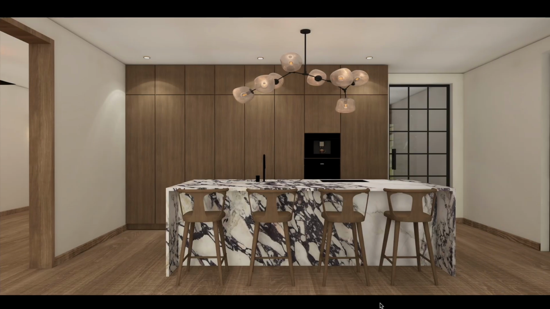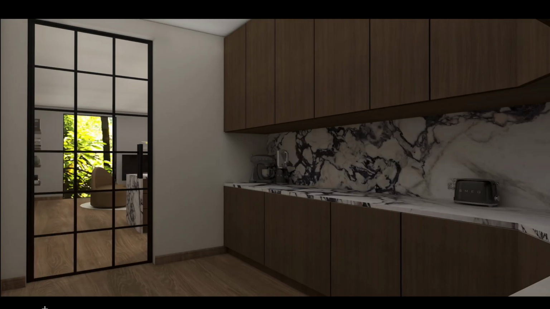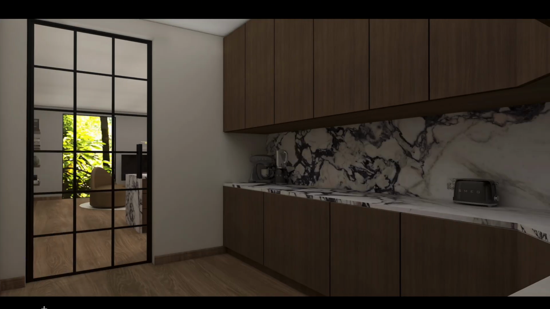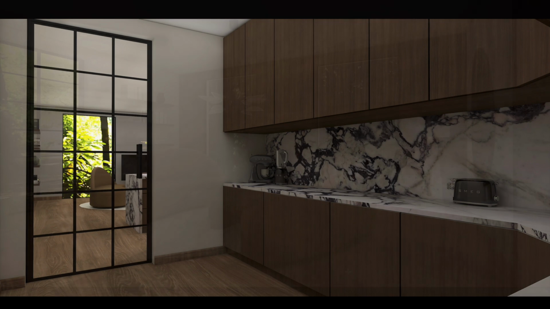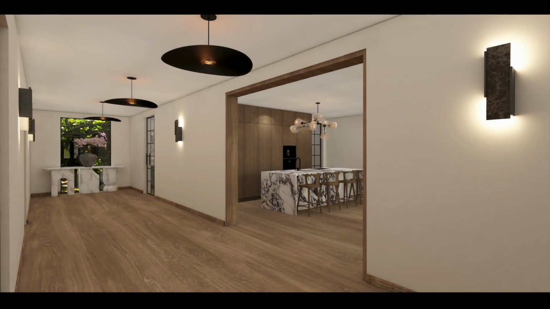I've also added bespoke pieces like this kitchen to maximize the storage space. Also added custom built-in cabinets in the laundry and in the pantry. In the entire house, we can see elements of contemporary, modern organic, and Japandi style. By using natural materials, the interior looks timeless and inviting.